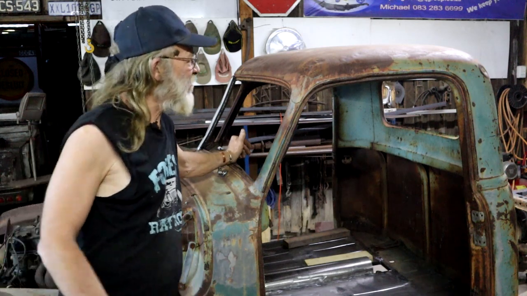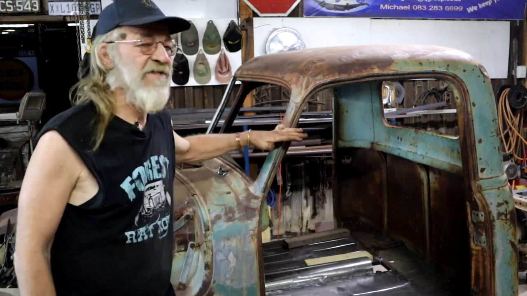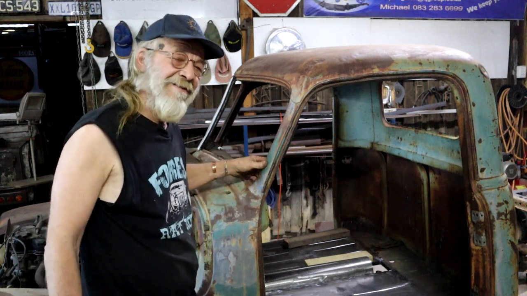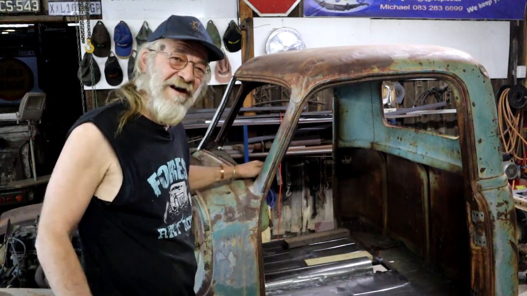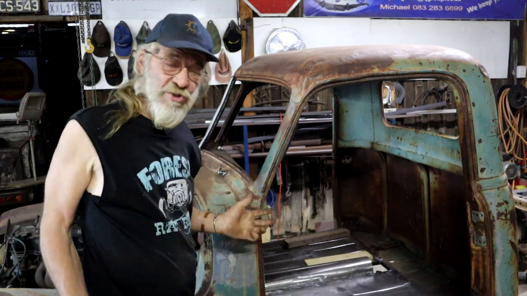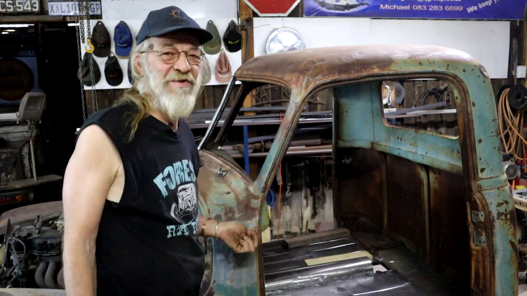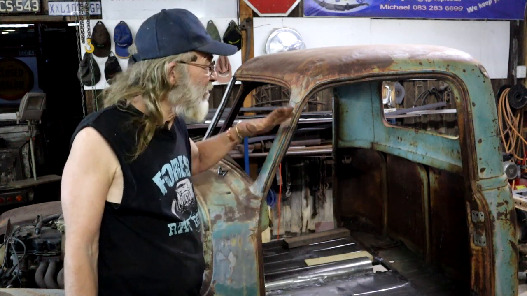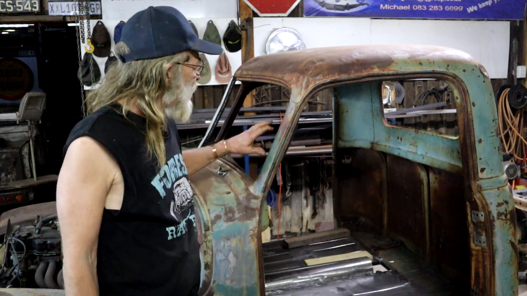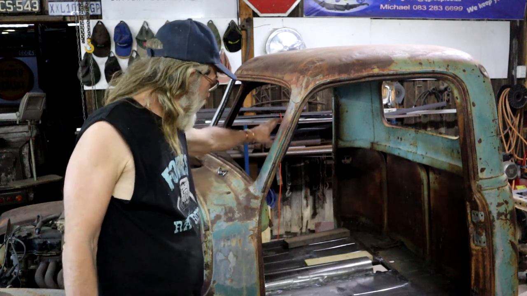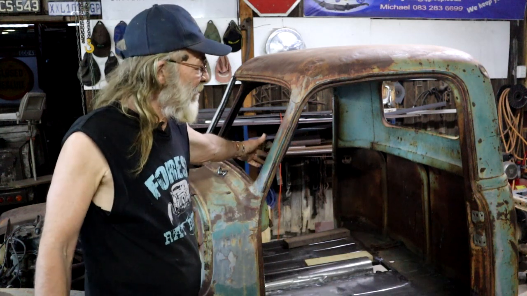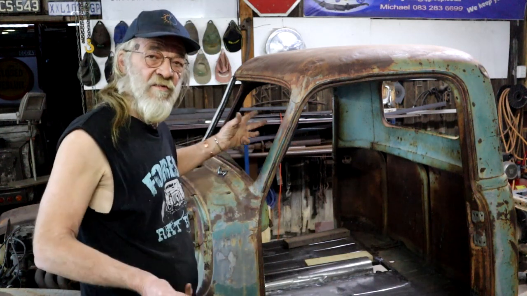I know guys do extremely radical chops. I've done some myself in my younger days, but I'm older now. I'm not such a contortionist anymore. You need to be a contortionist sometimes to get into some of these radical chops. So I think I'm just going to put a seat in there, maybe even a steering wheel, get my ass in there, and let's just get a feel for where we're going.